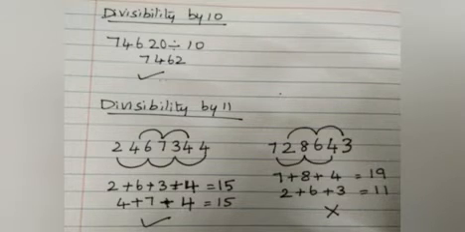So in this example 2, 4, 6, 7, 3, 4, 4, you have to add 2 plus 6 plus 3 plus 4, you will get 15, and the next time you have to add 4 plus 7 plus 4 and that is also 15. So both the values are the same, so this number is divisible by 11.